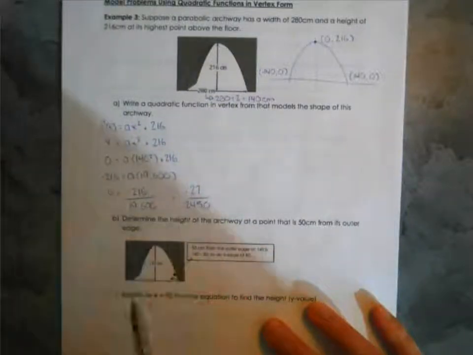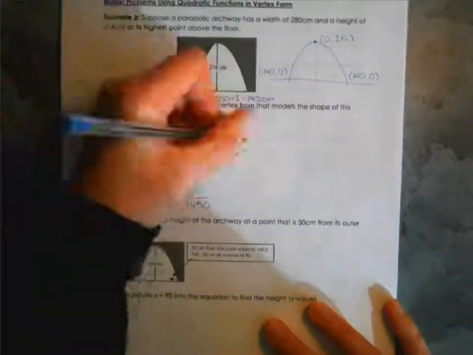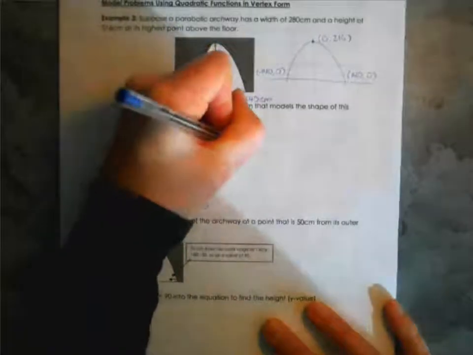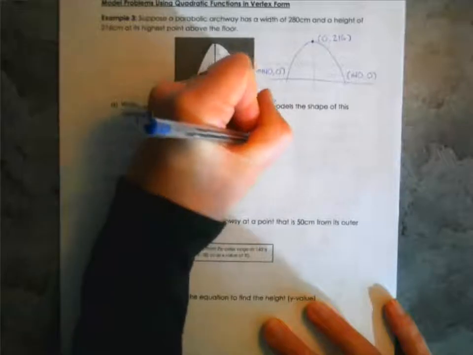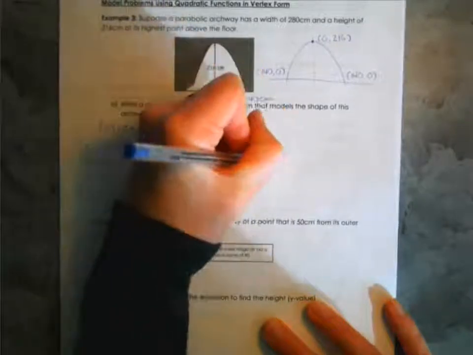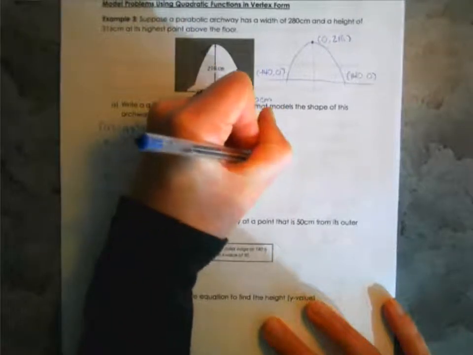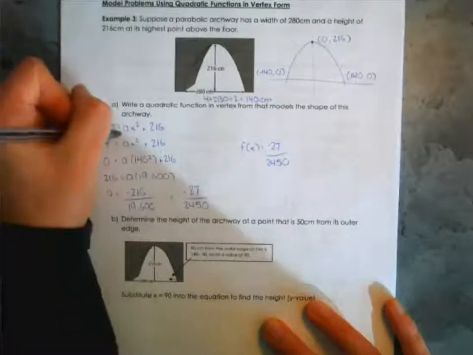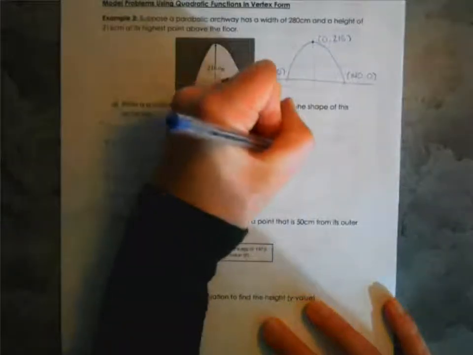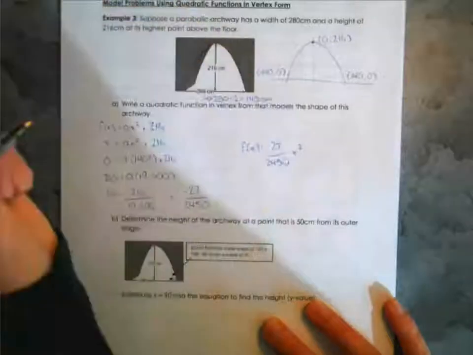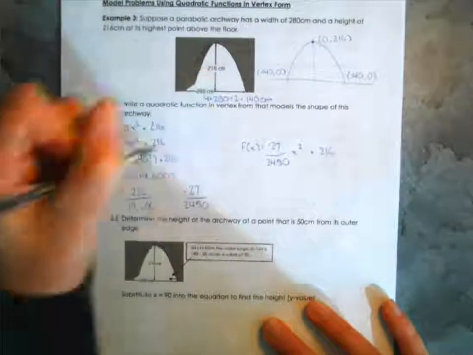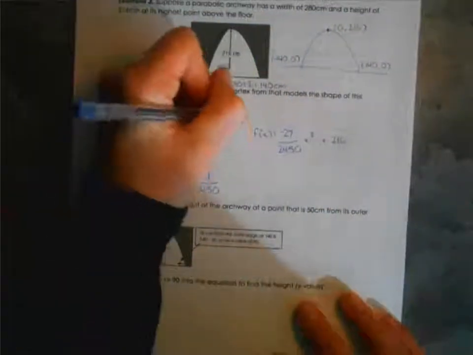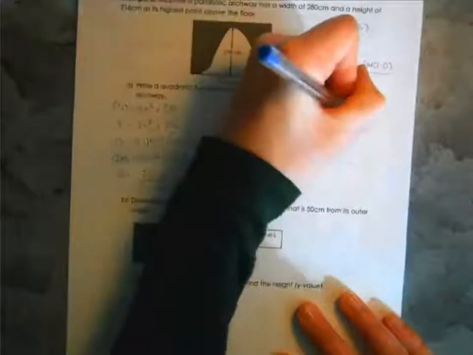So if we want to write our function using our a value, we're just going to write f of x is equal to a, which was negative 27 over 2,450, times x squared plus 216. Okay, and that's our overall function.